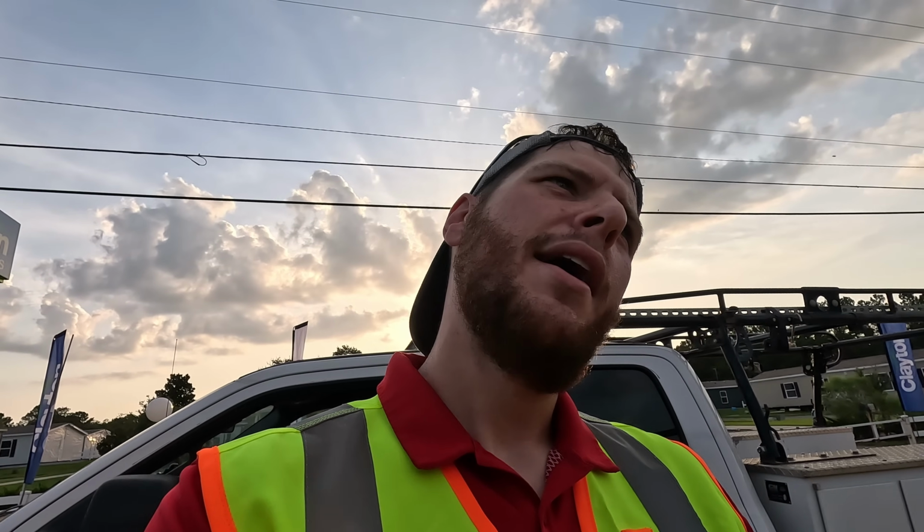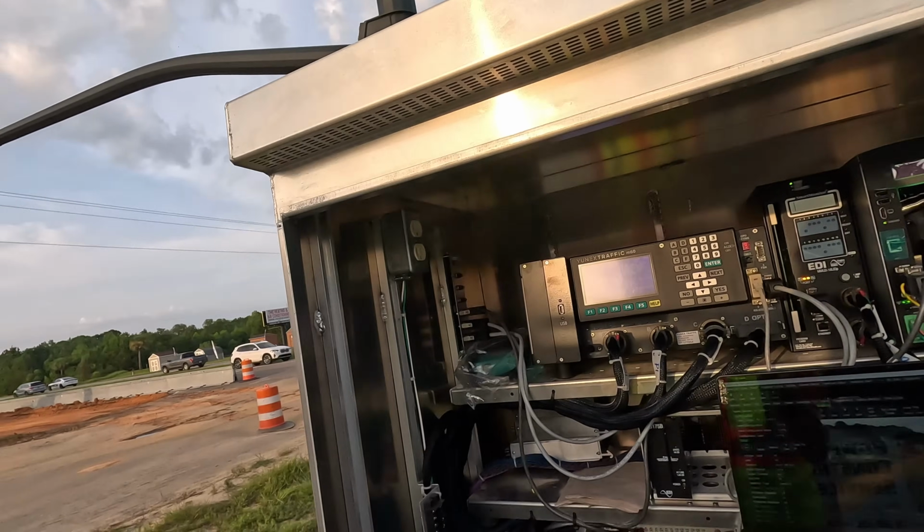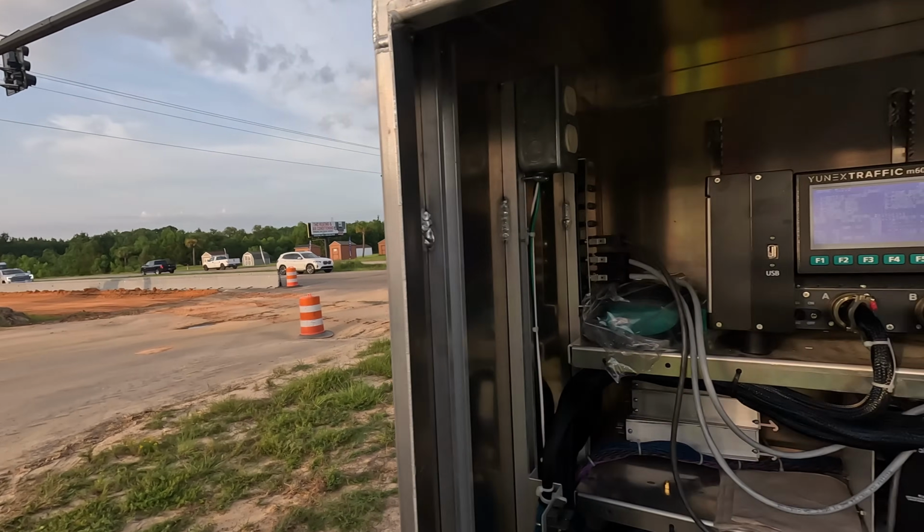If we need to come out here once school starts back up, and if they have more complaints maybe about the timings of everything else in there, then we'll come back out and we'll get everything else sorted out. But for the time being, this is going to run like it should, and hopefully it will stop all the complaints. As you can see, he's on phase 1.